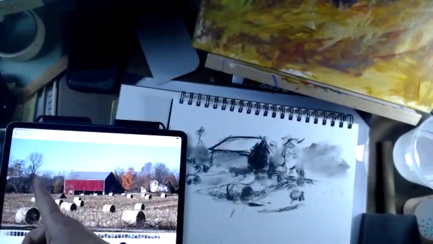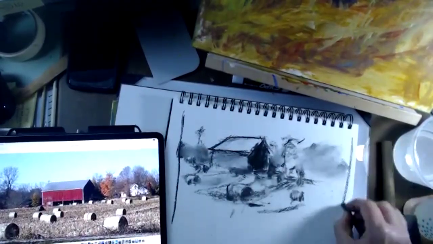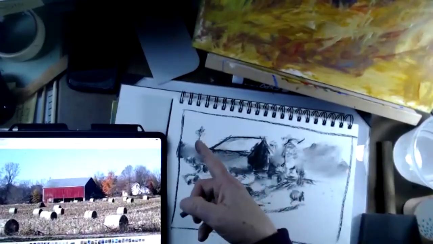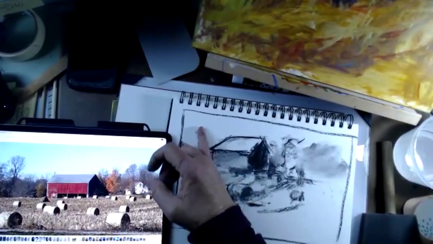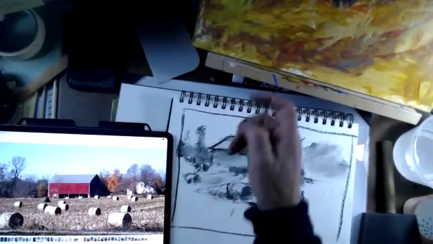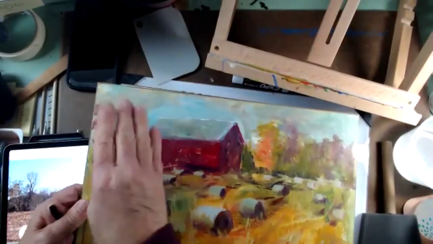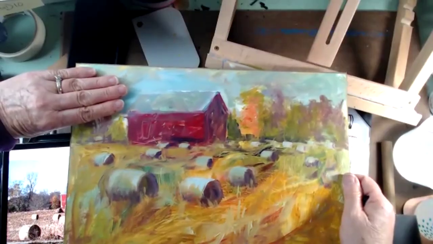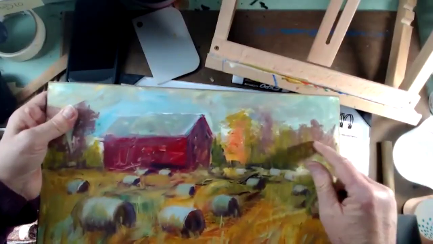And then I want to include this tree here, but on my canvas, the tree in reality would be off my canvas. So as an artist, I thought, well, I'm going to put a tree here and one here because I like the tree being, rather than having a blank space here, which I could, I think it would be more interesting to have a tree here just to balance what's going on over here.